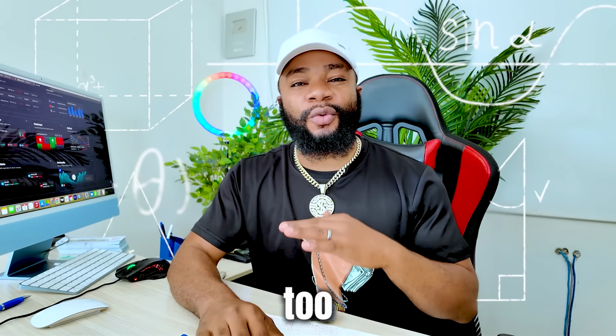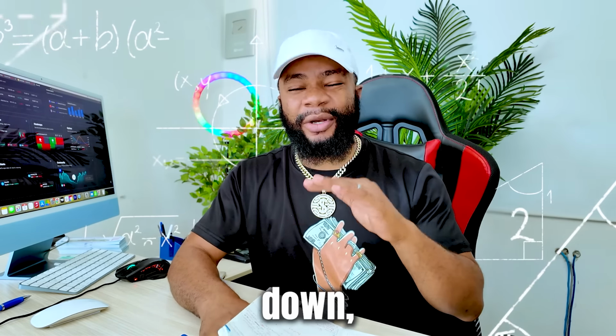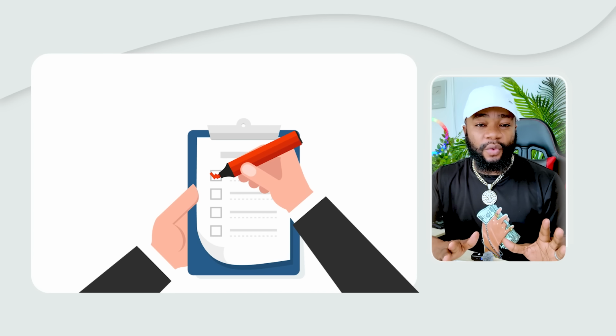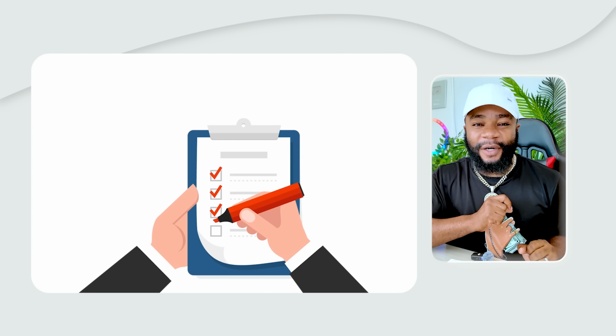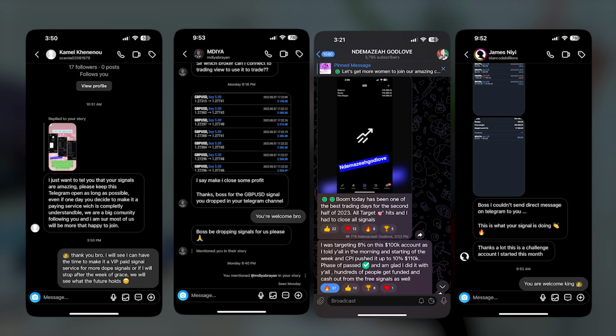You don't need to know too much about the technicalities of the Forex market, the ups and downs, the advanced terminologies of the Forex. Just follow the ins and outs, the rule-based. Remember, a rule-based strategy. Just follow the rules and you make money in the Forex market. Just follow the rules and you see testimonials like this.